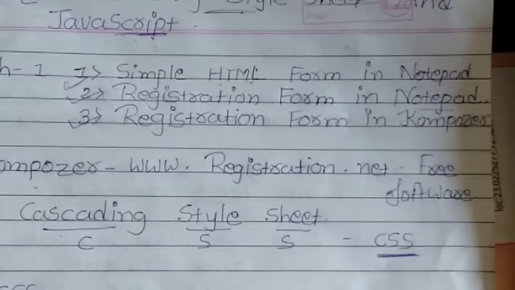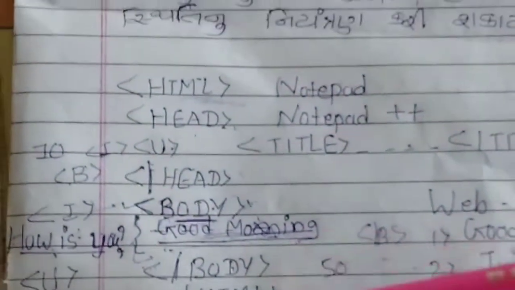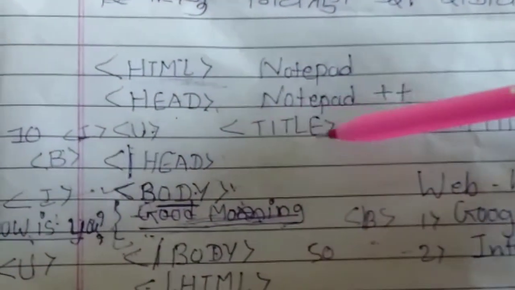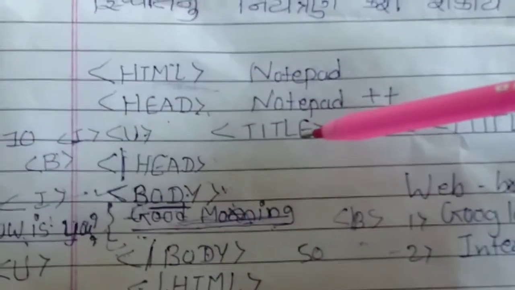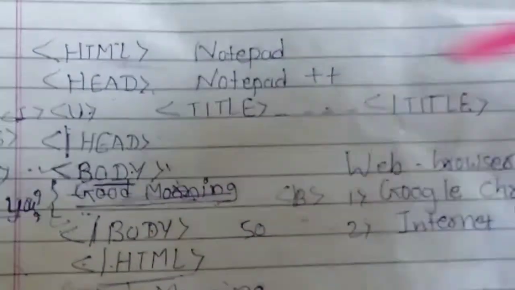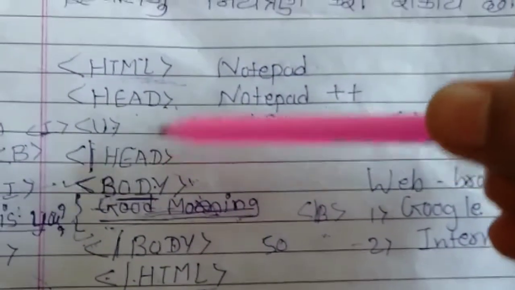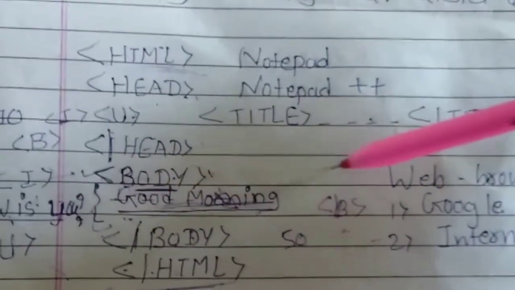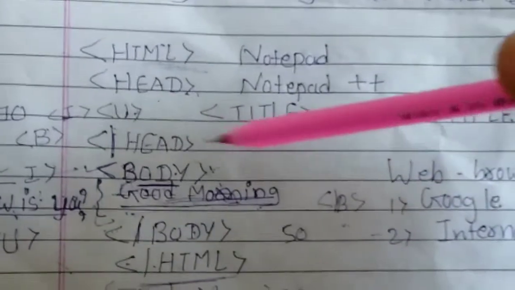If you want to create a simple HTML form, then you have to simply follow this HTML syntax. Inside the HTML tag, if you want to apply a title, you have to write the head tag. Inside the head tag you write the title tag. Title is a container tag, that's why you have to close it. Head is also a container tag, so you have to close your head tag. Here your heading portion is over.